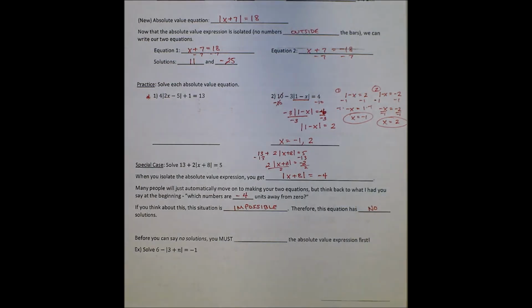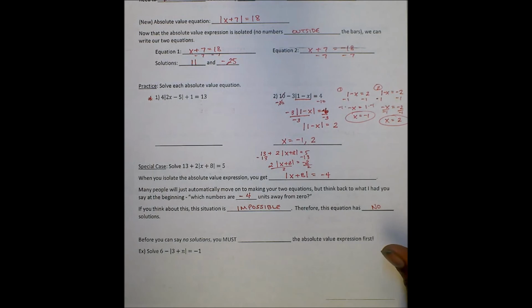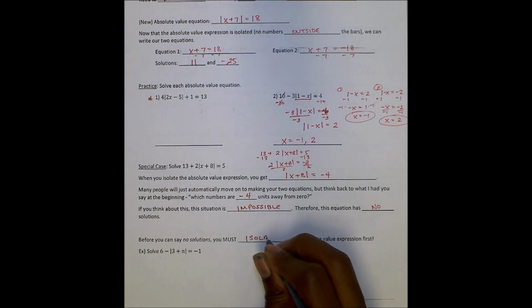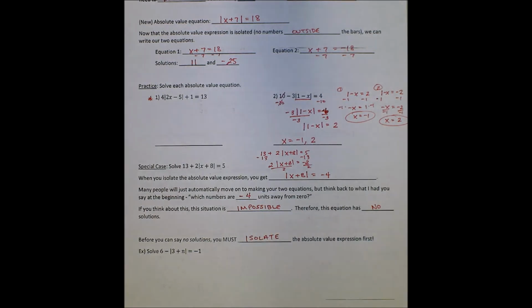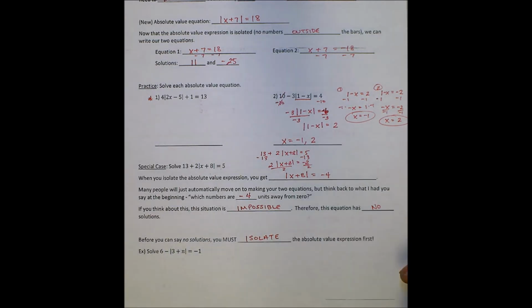Okay, but no solutions is not an easy out of a problem. Before you can say no solutions, you must isolate the absolute value first. You have to always get the absolute value by itself before you say there's no solutions. For example, let's look at this last problem. Here we have 6 minus the absolute value of 3 plus n equals negative 1.